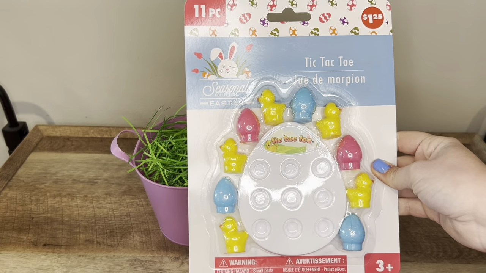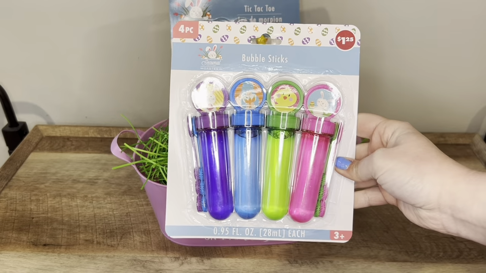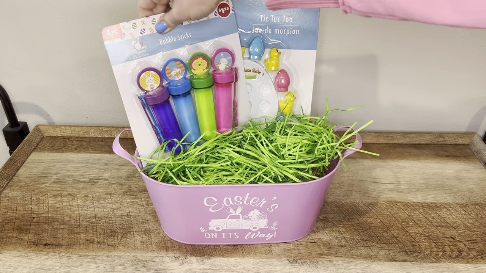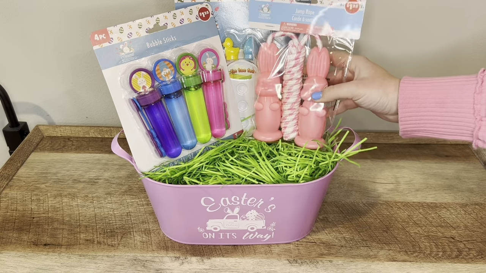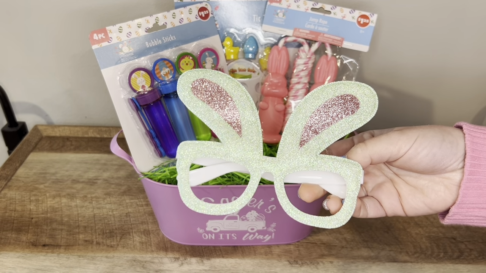Then I'm going to add this tic-tac-toe game. Next I'm going to add these Easter bubble sticks. Next I'm going to add this bunny jump rope. Then I'm going to add these bunny sunglasses.